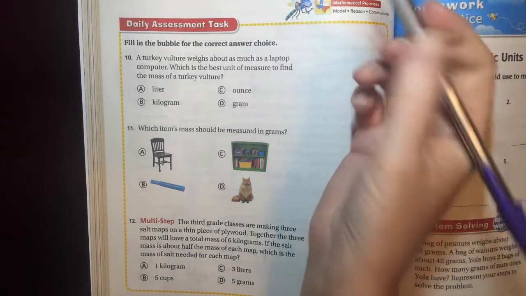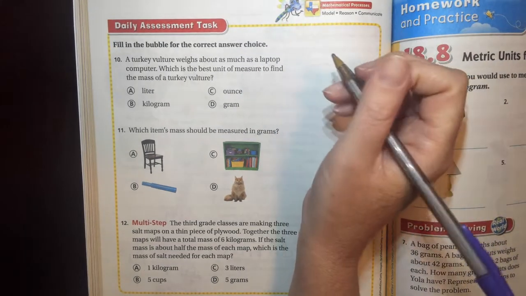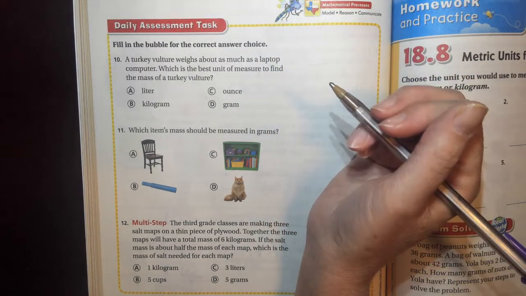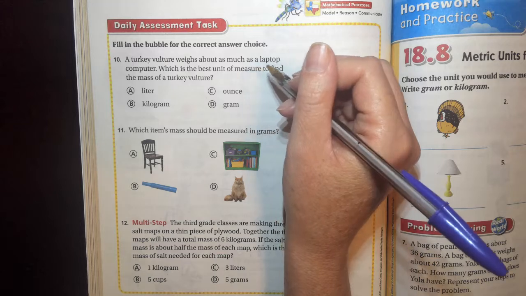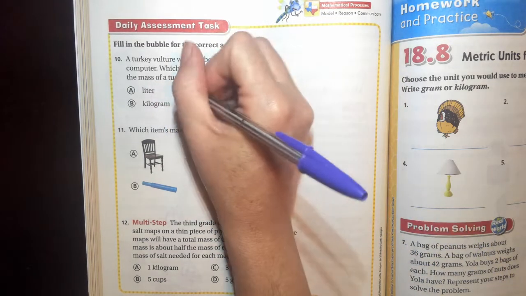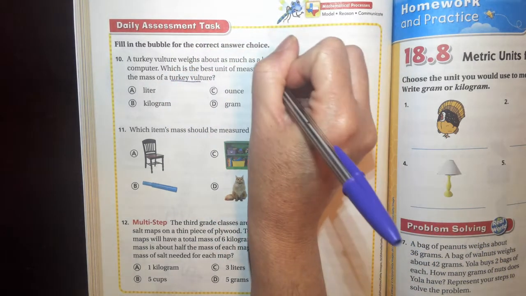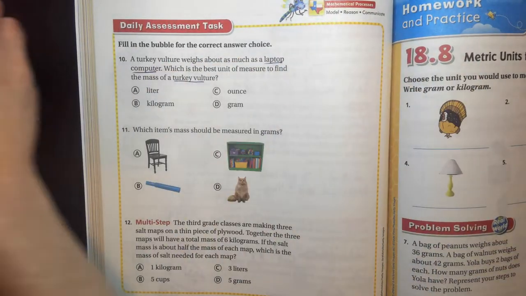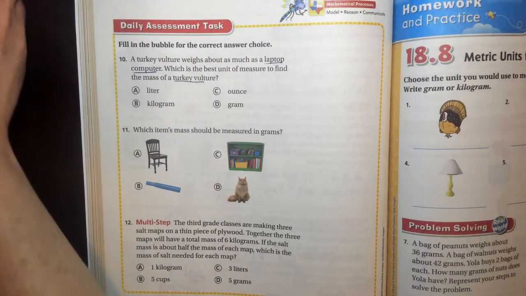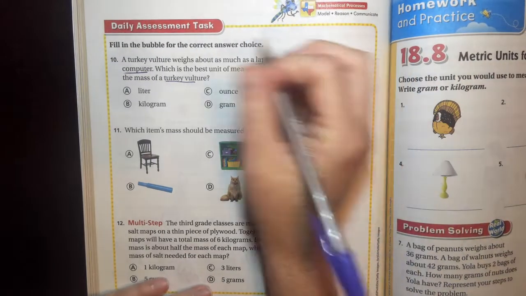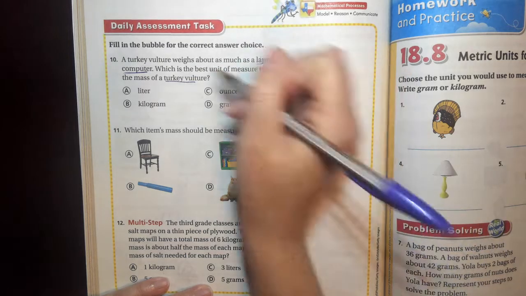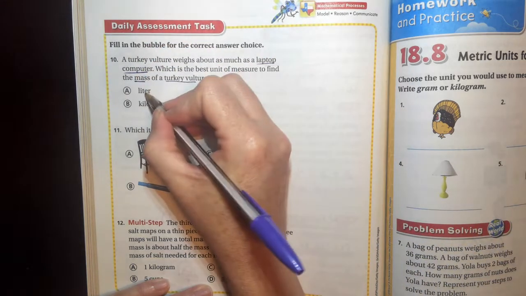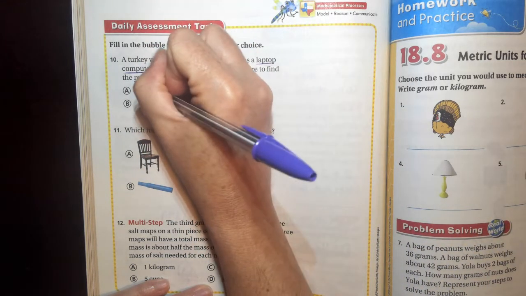Question 10. A turkey vulture weighs about as much as a laptop computer. Which is the best unit of measure to find the mass of a turkey vulture? Okay, so both of those things, I've got my laptop over here to the side, it's kind of heavy, and we're trying to find mass. So liter doesn't work because that is capacity.